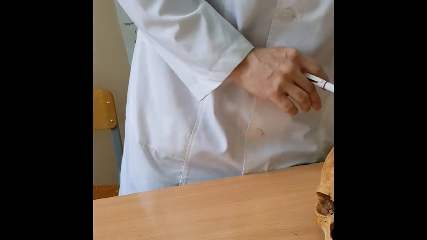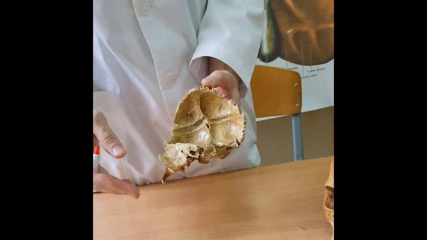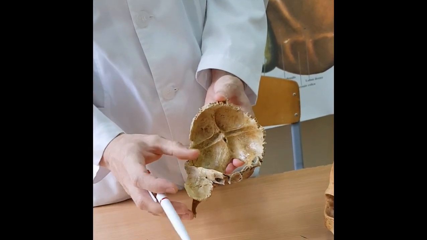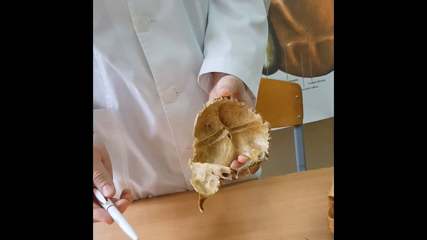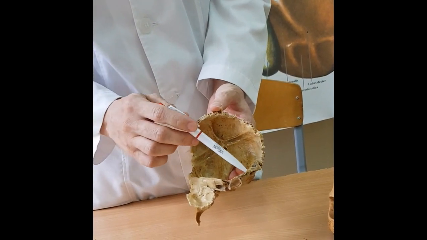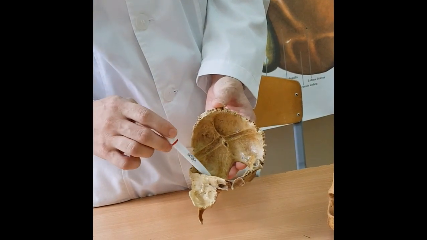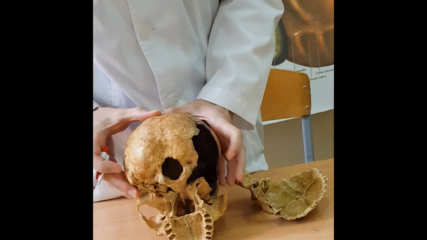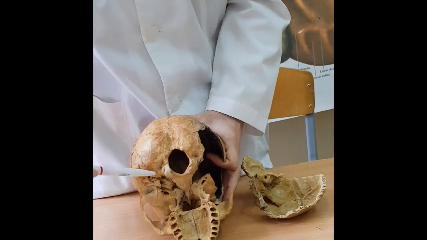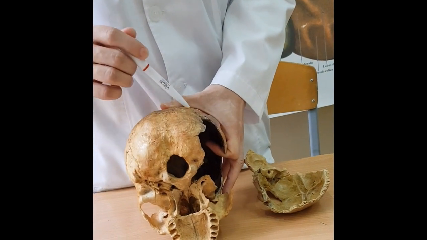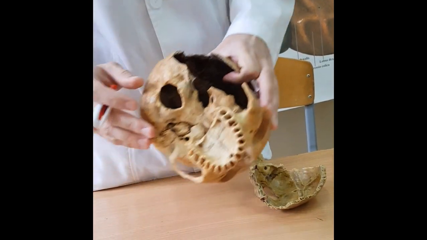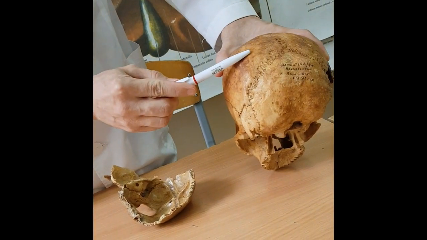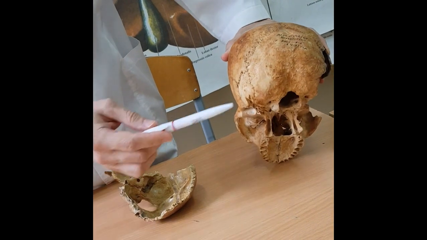Next, occipital bone. It's also temporal bone, but now we are going to discuss only about occipital bone. This is occipital bone, or we can see it here. Occipital bone connects with parietal bone and temporal bone.